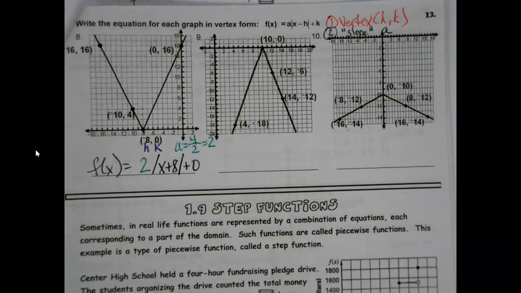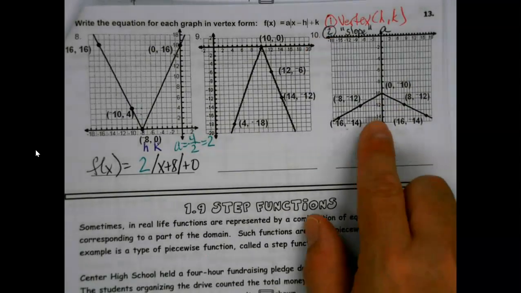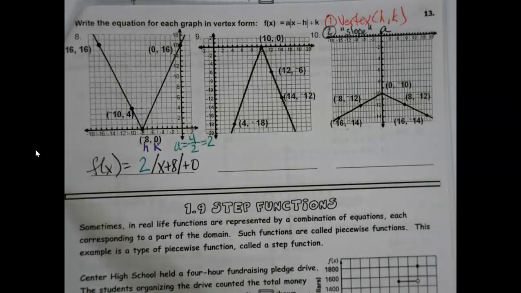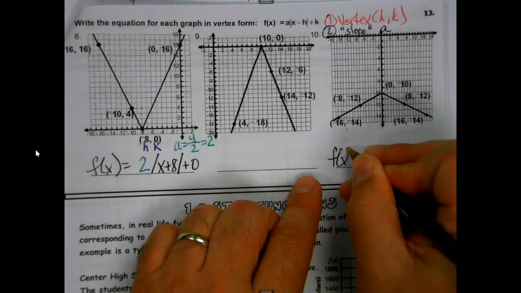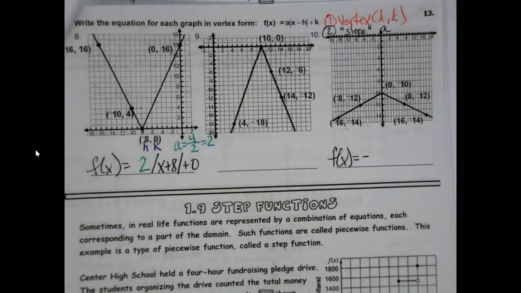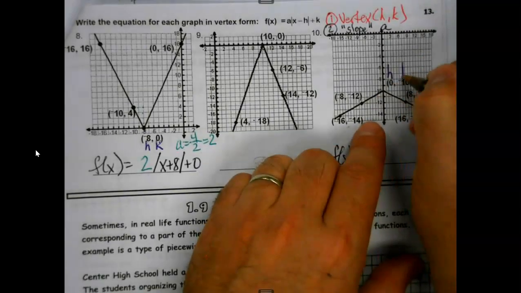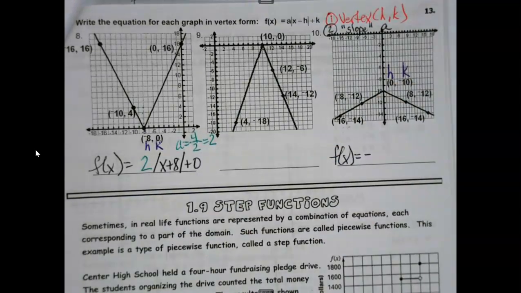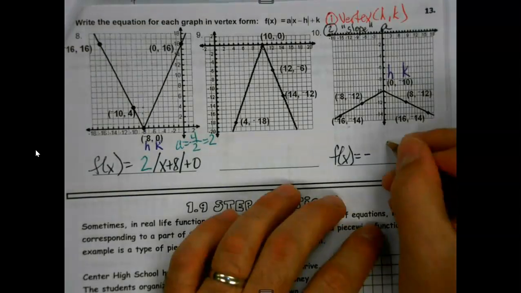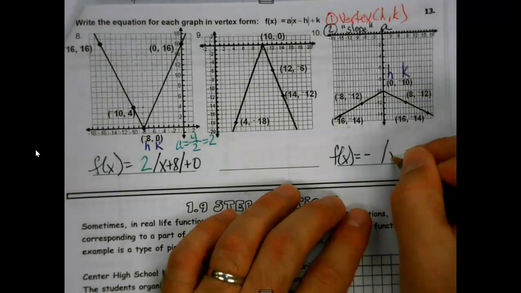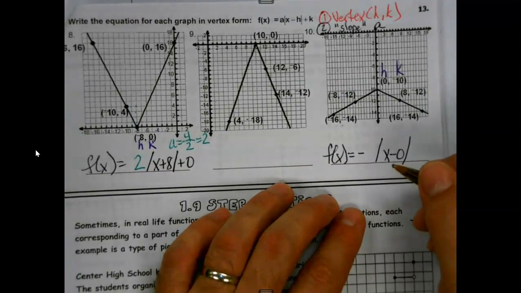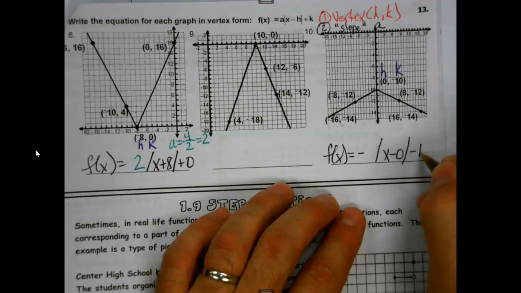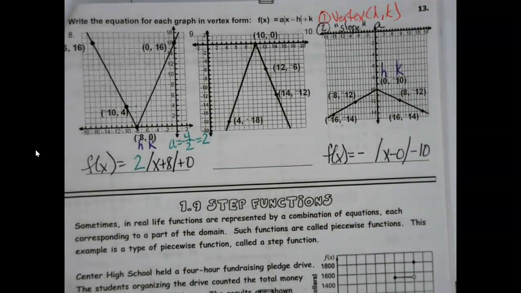What if, let's play with one more. What if we play with 10? That looks kind of weird. It looks like it's really stretched out. It's opening down, so I already know this is going to be negative. So let's see. Here's my vertex. There's H, there's K. So I know, again, I could do X minus 0. I could just put X, because that's what X minus 0 would be anyway. Keep your K, so keep the negative 10.